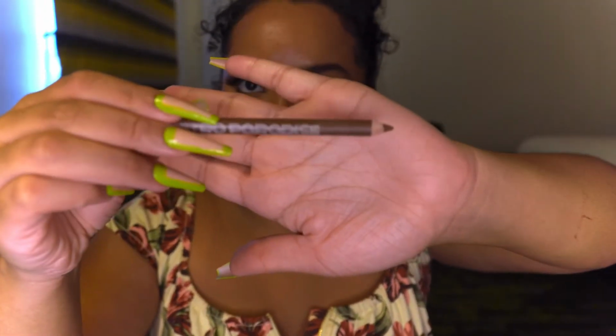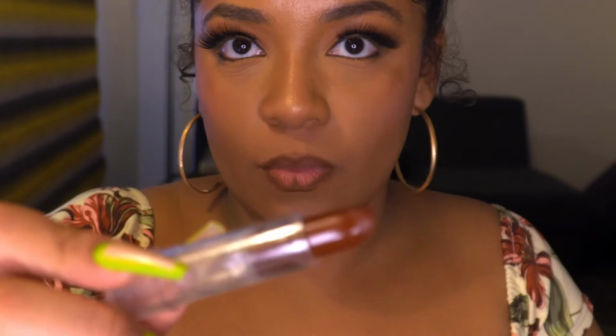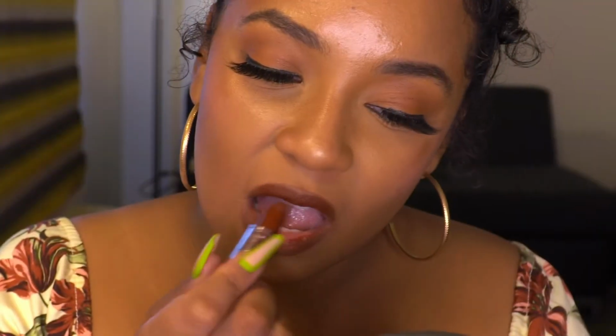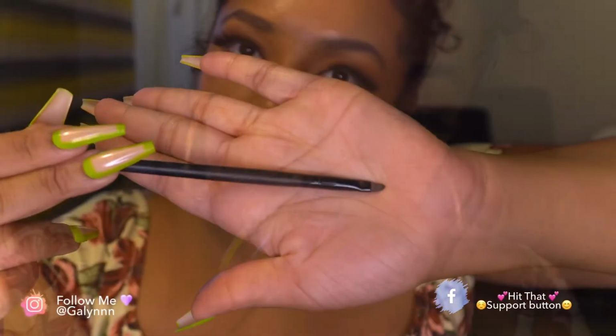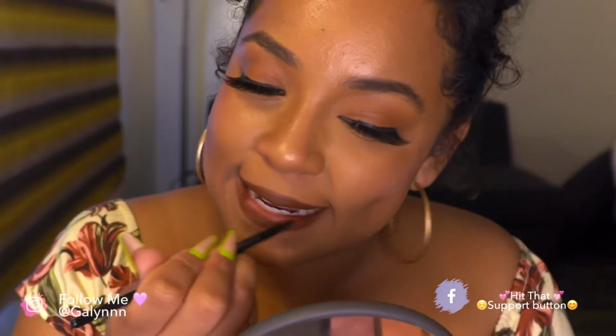The next look is going to be with brown. Sometimes with brown, it just makes your lips look flat. So I do the same thing with the brown lip liner. Then I apply my lipstick. Make sure you blend in the browns really well with your lip liner. If you don't blend in the lip liner well, you can tell.